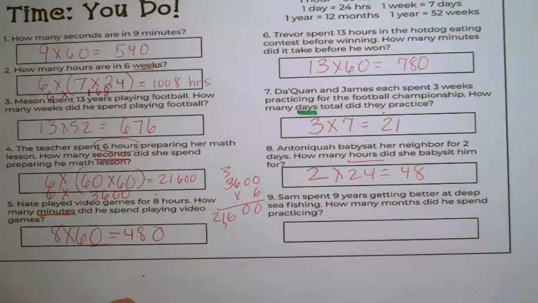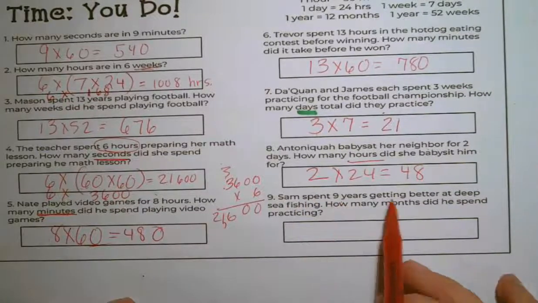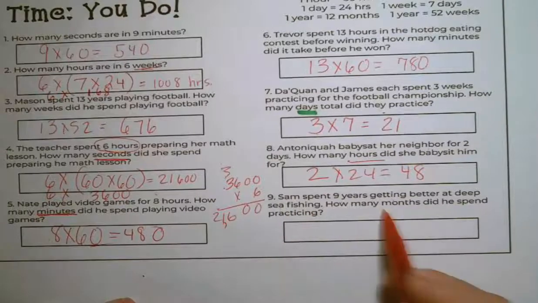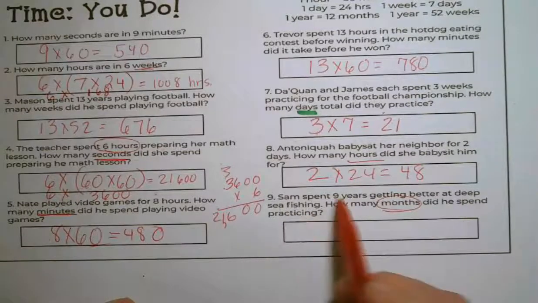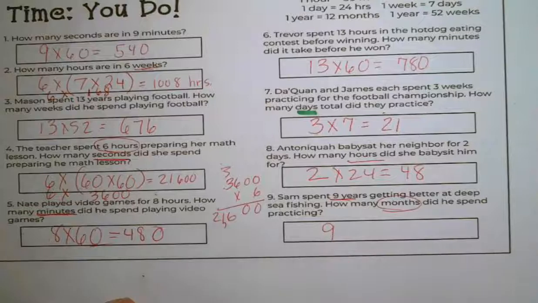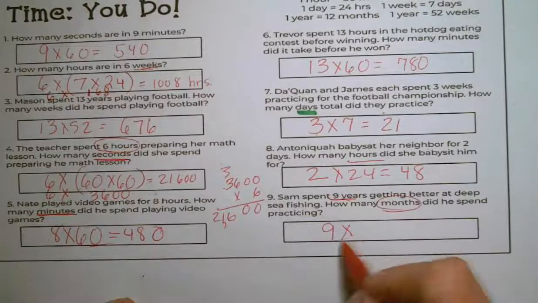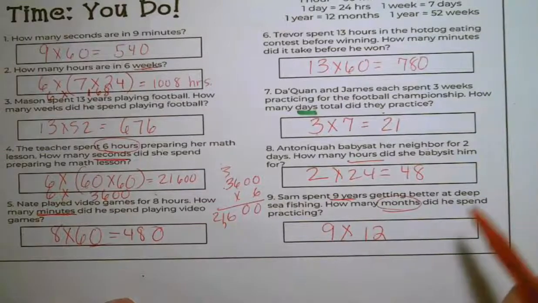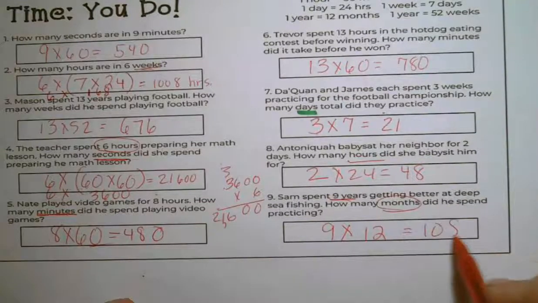And then number 9, Sam spent 9 years getting better at deep sea fishing. How many months did he spend practicing? So this is 9 years that you're changing into months. And I know that there are 12 months in each of those years. So you're going to say 9 times 12, which is equal to 108.